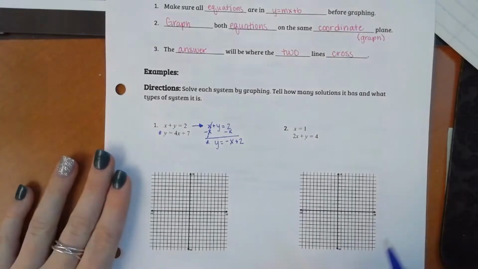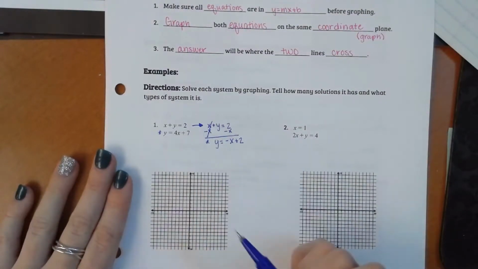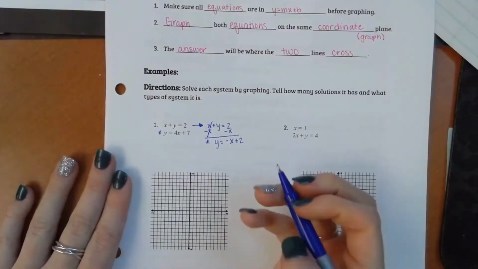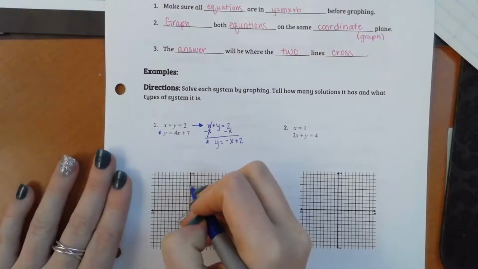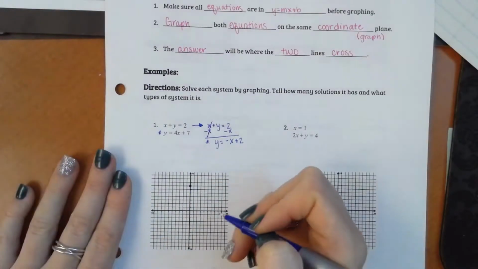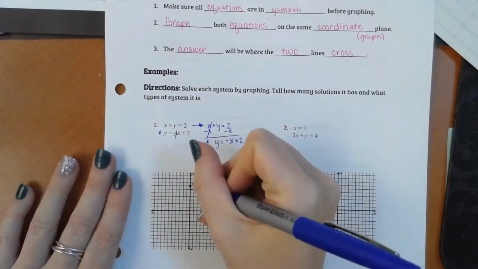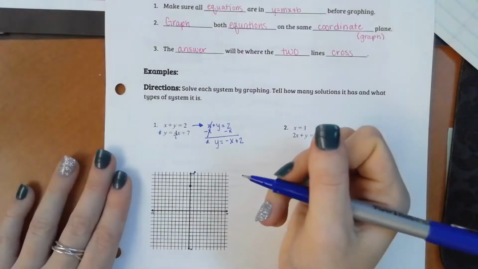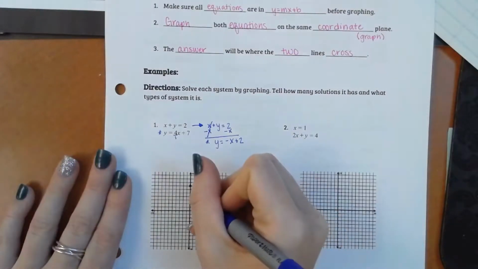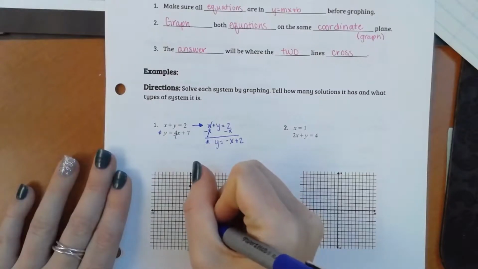So remember, you are going to want to start with your plus 7, or your y-intercept. So 1, 2, 3, 4, 5, 6, 7. And then our slope is 4 over 1. So if I go up 4, 1, 2, 3, 4, and over 1, I'll be right here. Then I can get more points by going the opposite way as well.